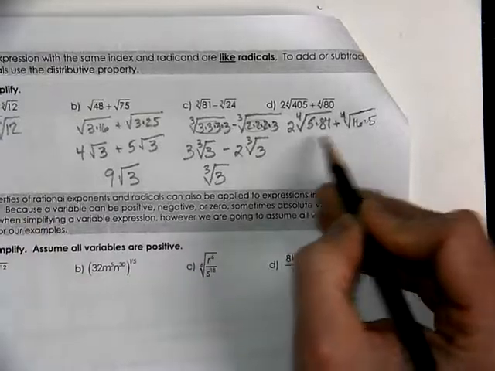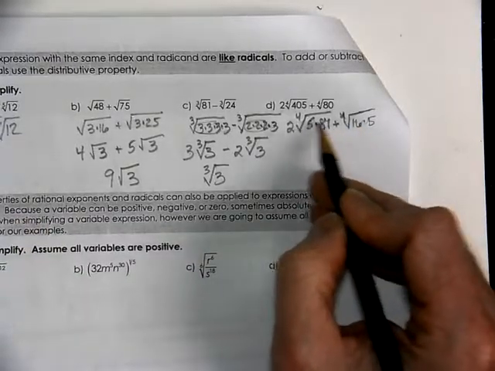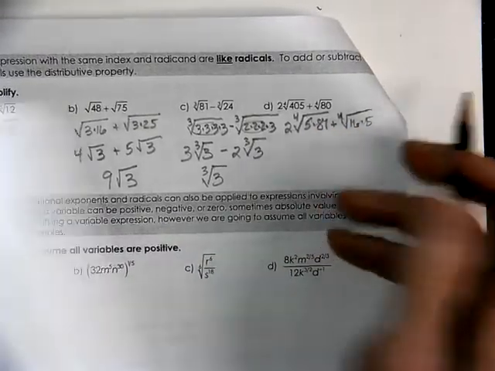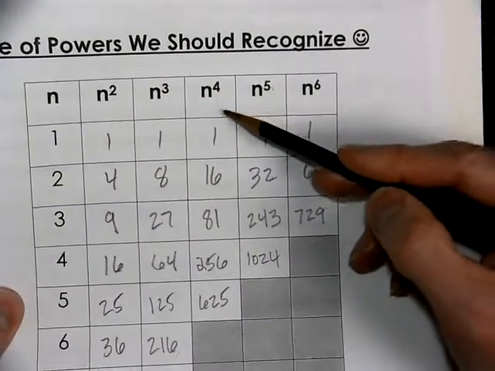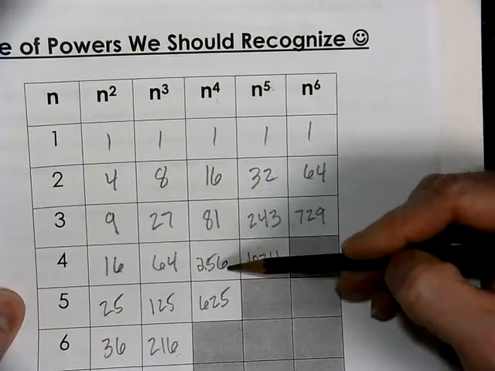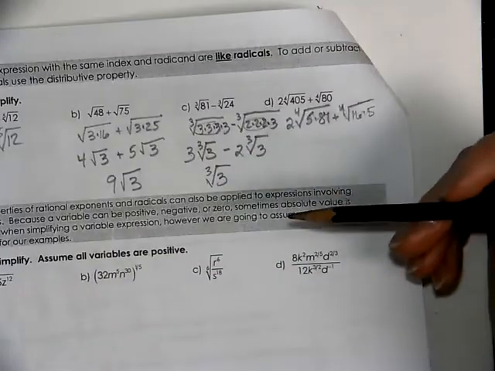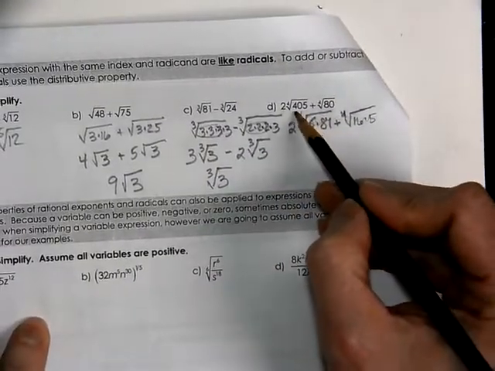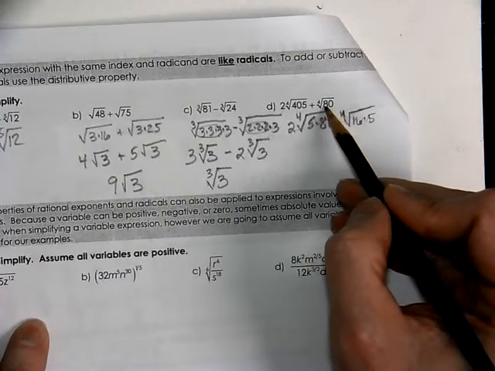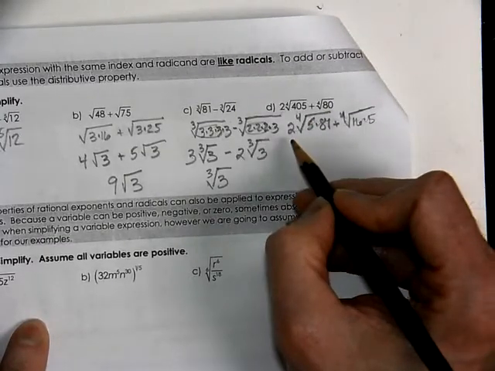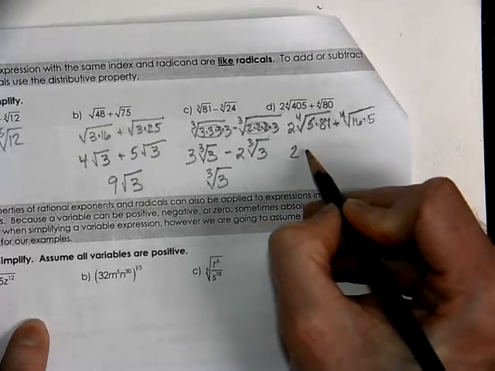I know they have to have something in common. I need the 4th root, so I can go down my 4th root column, and I can look for numbers that can go into the values I'm looking for. 81 can go into 405. 16 can go into 80. Those are perfect 4th roots.